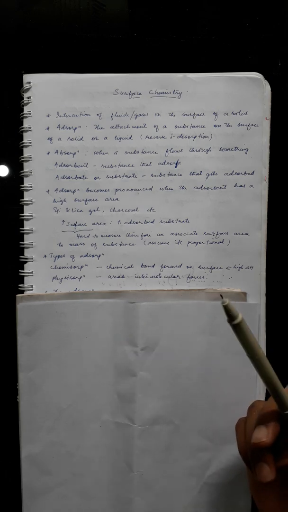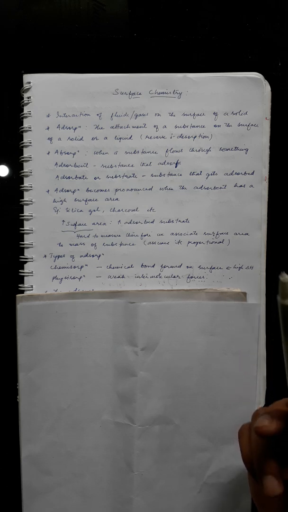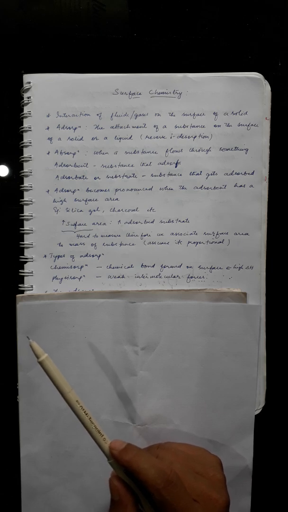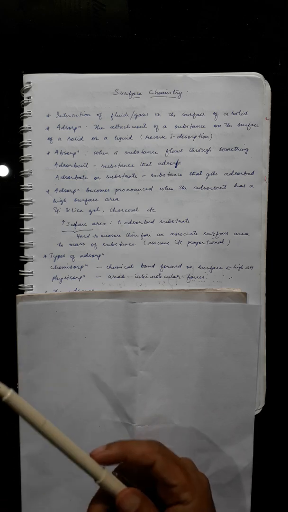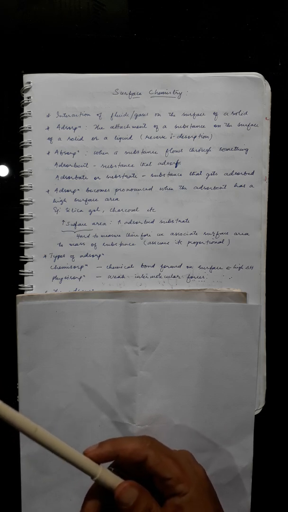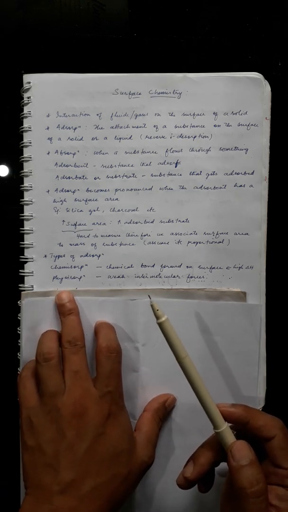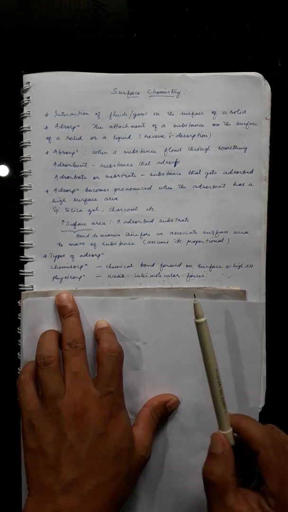Suppose the example that I stated at the beginning, dropping a rock or a stone in water, we can say it's physisorption, because once you take out the rock and leave it outside, it becomes dry. That means the water that gets attached on the surface of the rock goes away, because it's physisorption. There are only weak intermolecular forces that let the water get attached to the stone.